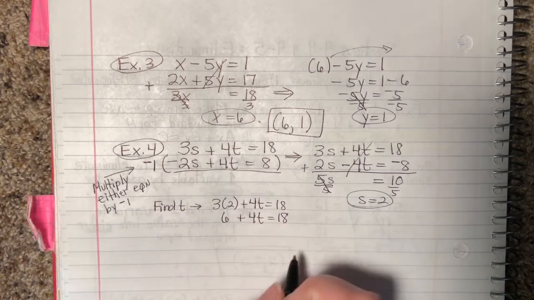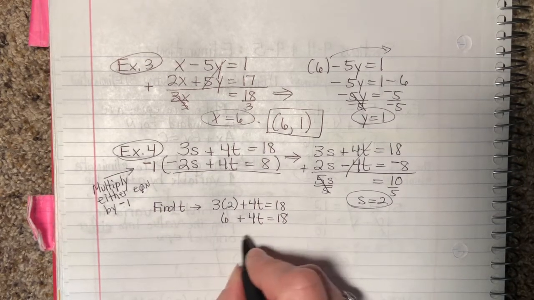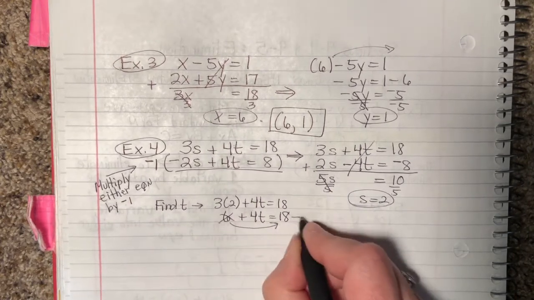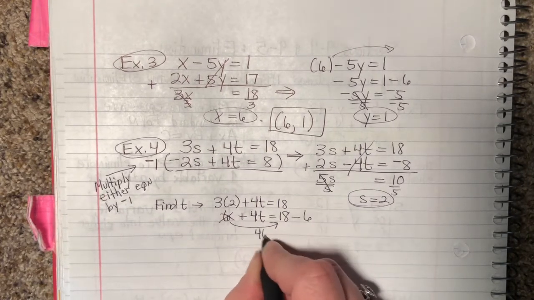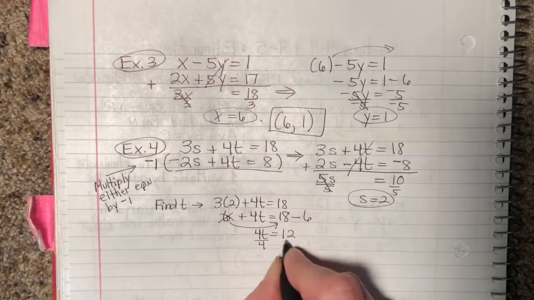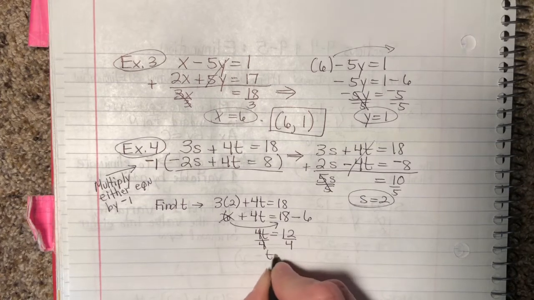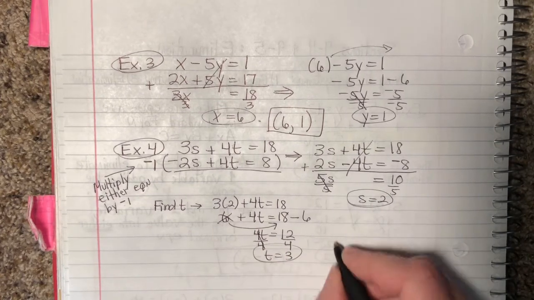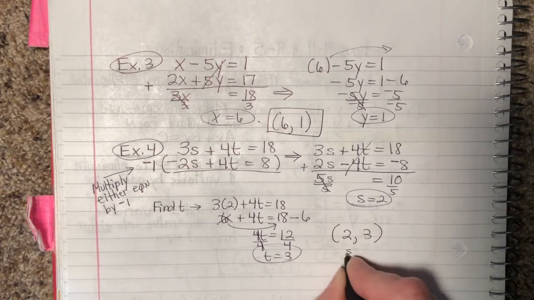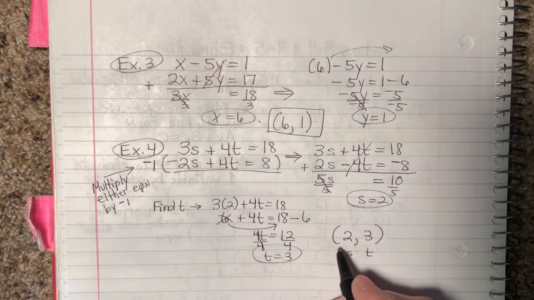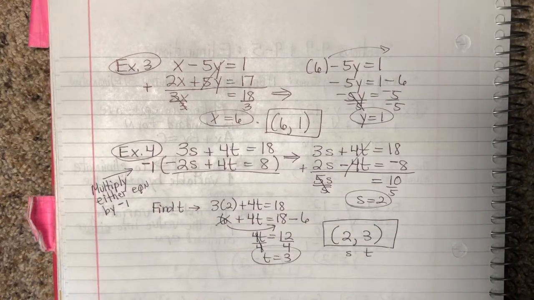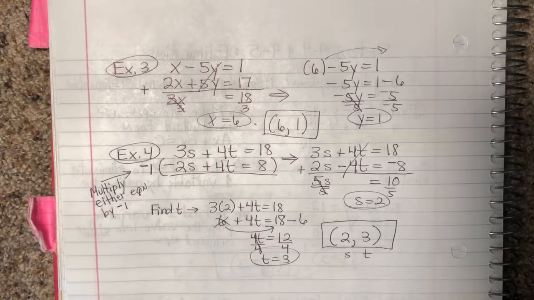Knowing how to do all those steps pretty fluently is important. And then I'm going to move the 6 to the other side, minus 6. So I get 4t is 12, dividing by 4, t equals 3. So my answer is 2, 3. Remember to make these alphabetical. And I'm not checking here just so that I can squeeze some more examples in the time that I have.